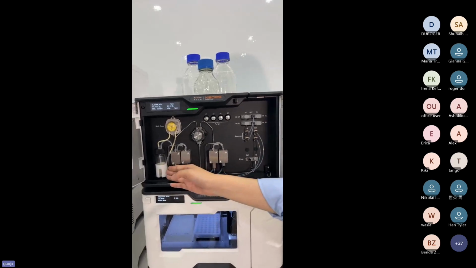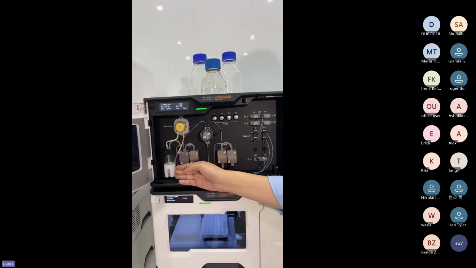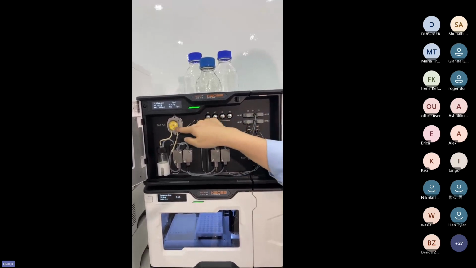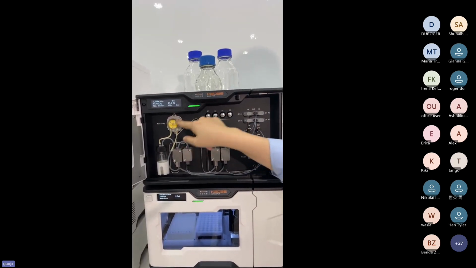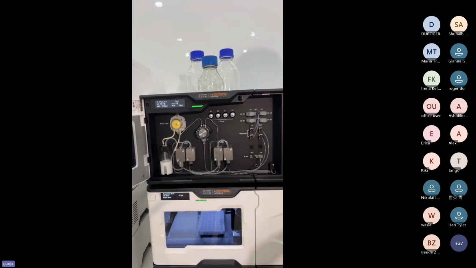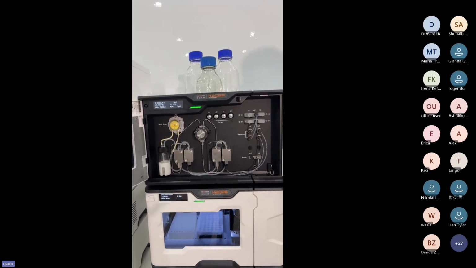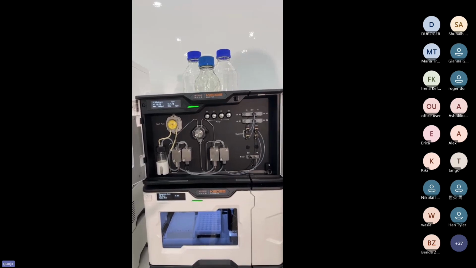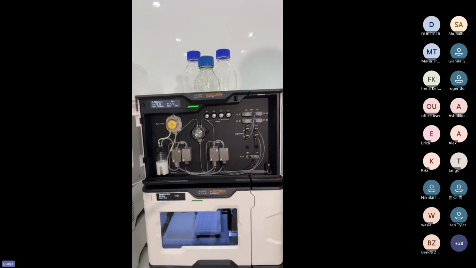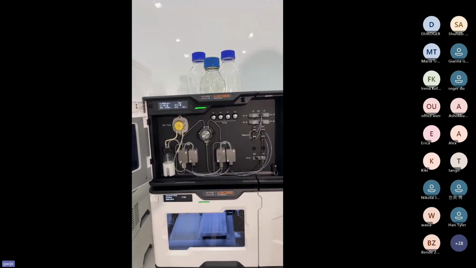This small bottle contains the solvent for plunger rinsing. During the operation of the pump, the wash pump automatically turns on and operates periodically to rinse the plunger and plunger seal without any additional settings. This effectively prevents damage to the plunger and seal due to crystallization of buffer salts and makes the pump more durable.